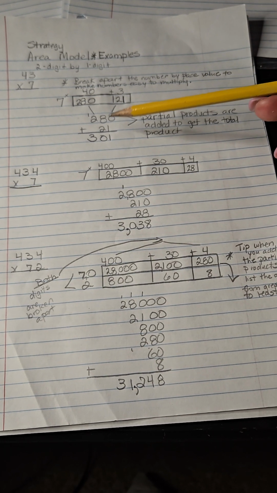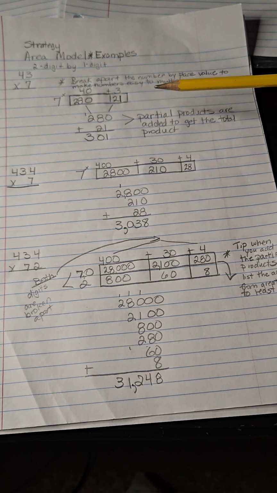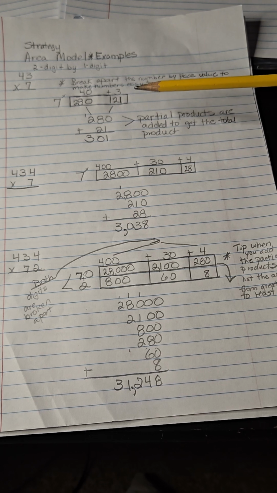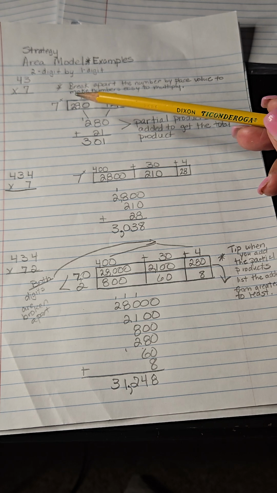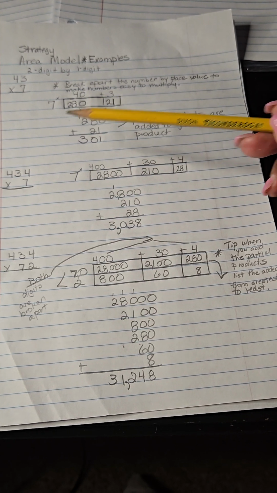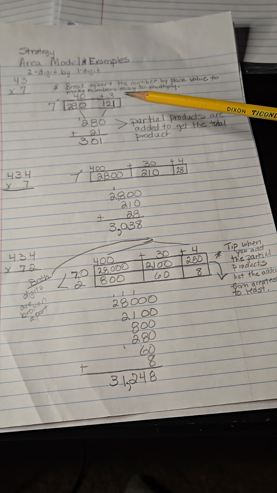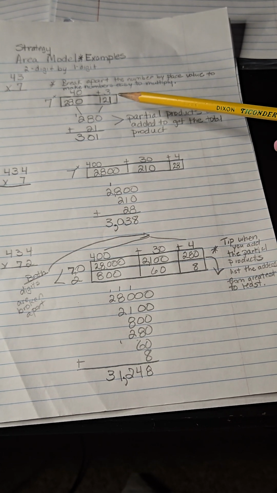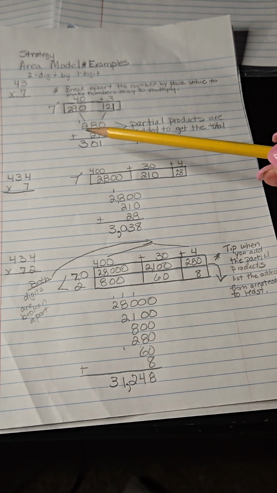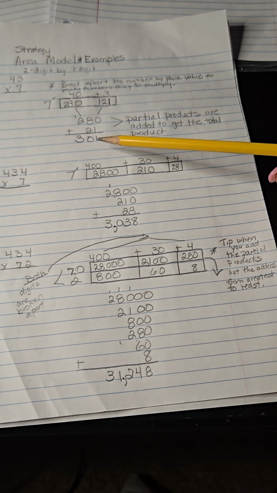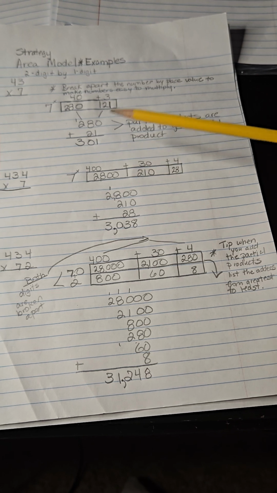I would take the 43 and break it up into 4 tens and 3 ones. I would multiply that 4 tens and 3 ones by my 1-digit number 7. 7 times 40 would be 280. 7 times 3 would be 21. I would take those two partial products, which means they're part of the product, add them together to get my total product. And my answer will be 301.